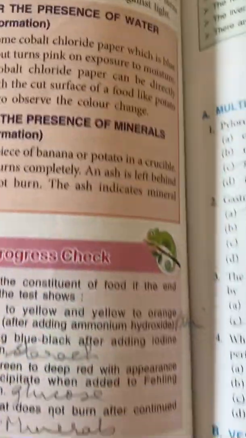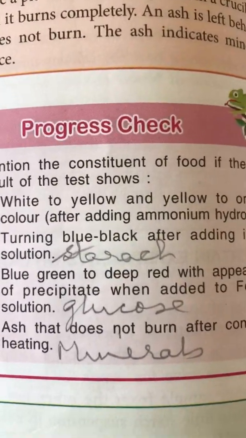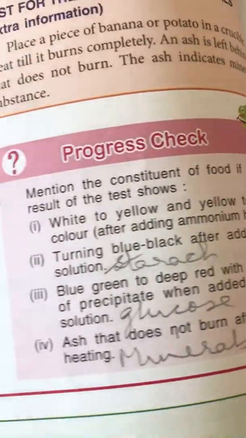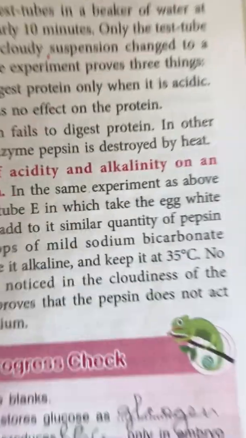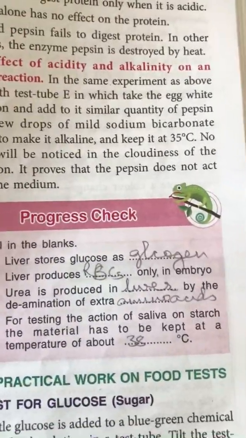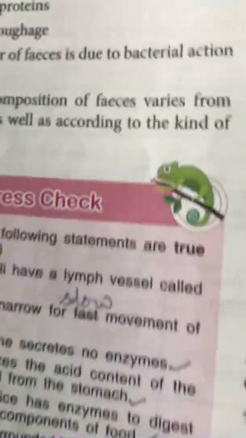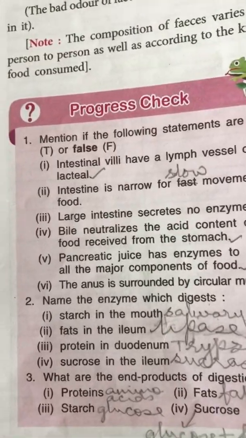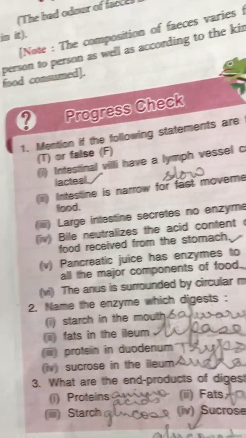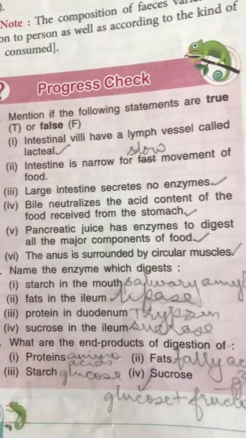So this is for today, and this is the progress check. This is the progress check of page 113 and the progress check of page 112. Earlier ones I've already sent you. So this much for today.